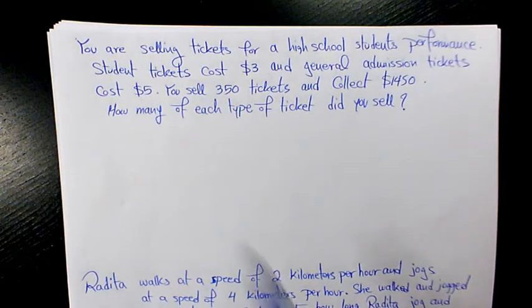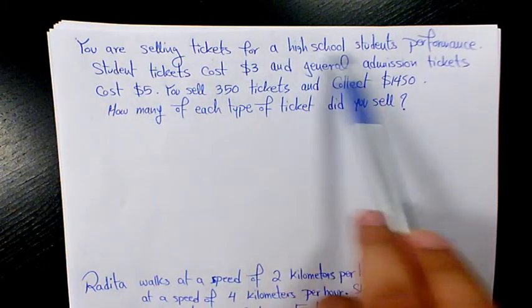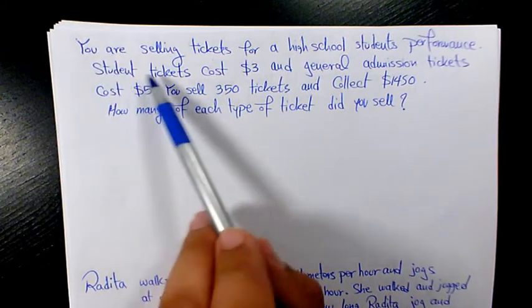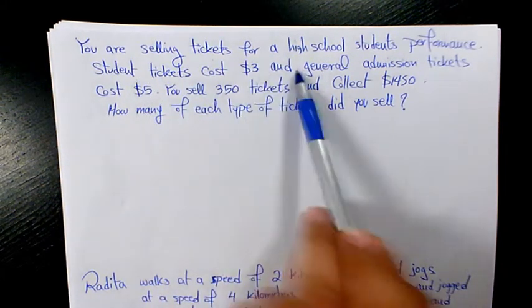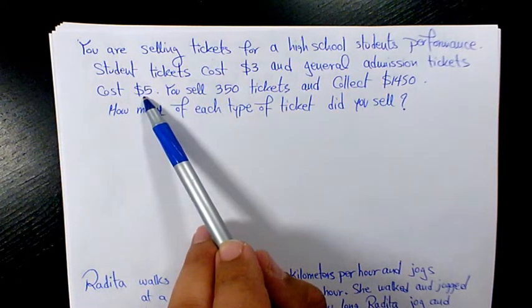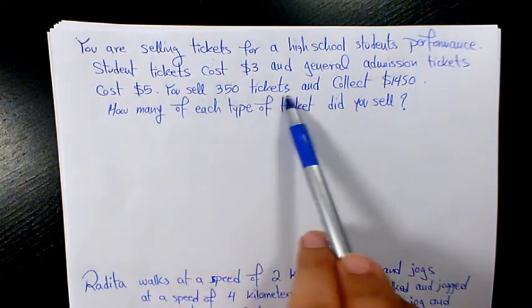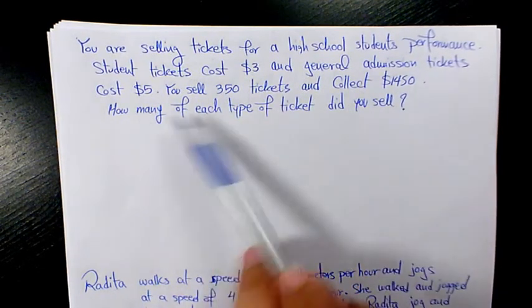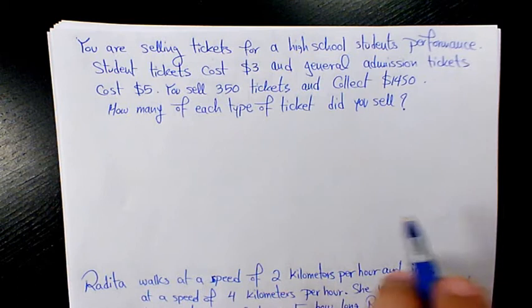Next example. You are selling tickets for a high school student's performance. Student tickets cost $3 and general admission tickets cost $5. You sell 350 tickets in total and collect $1450. How many of each type of ticket did you sell?